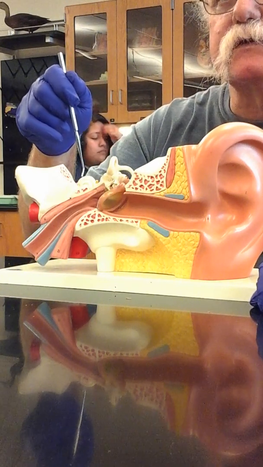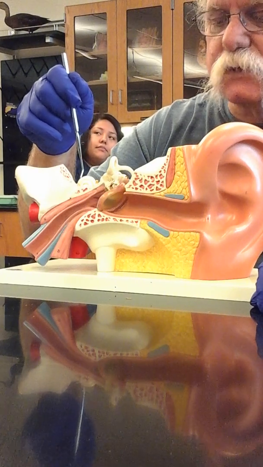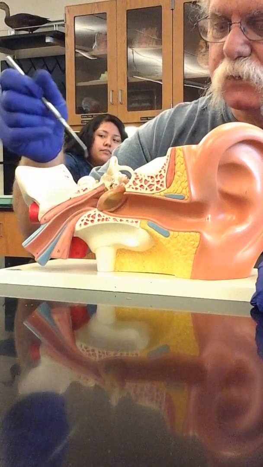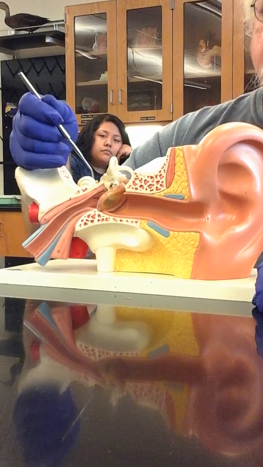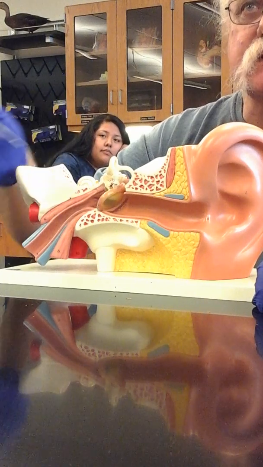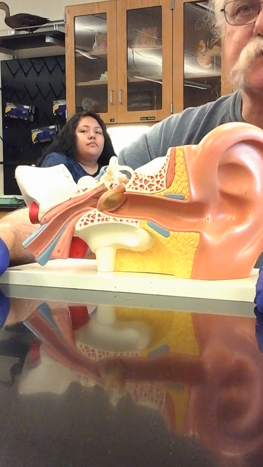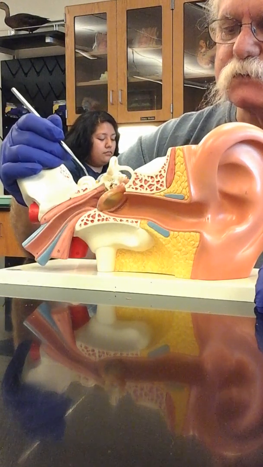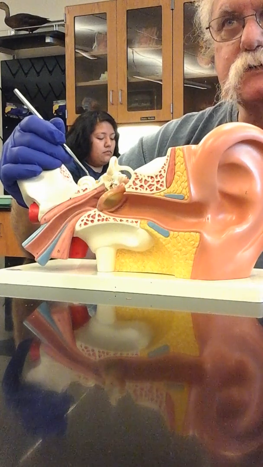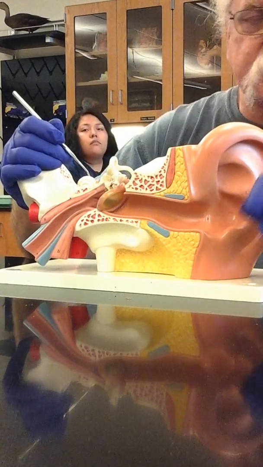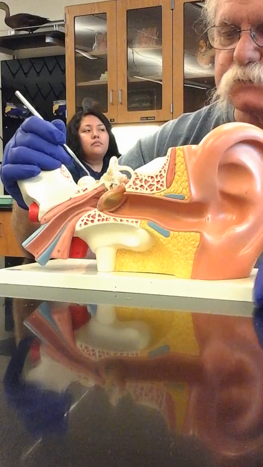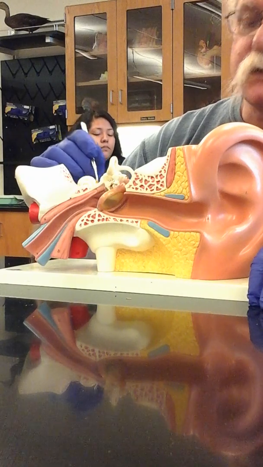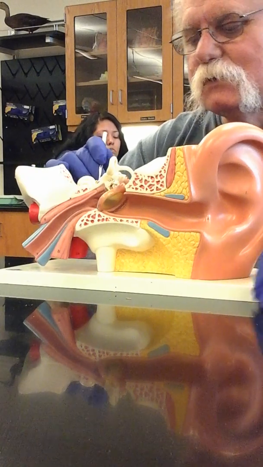This structure over here is the cochlea. The cochlea has within it the sensory cells for sound. Each sensory cell responds to different pitches. Here's the cochlea. On most of the models, and you can piece a whole model together, there's a couple up there that are perfect, actually. On most of the models, though, the cochlea is split in two.